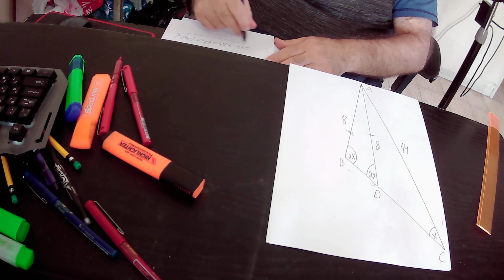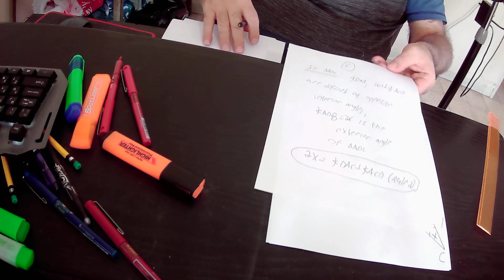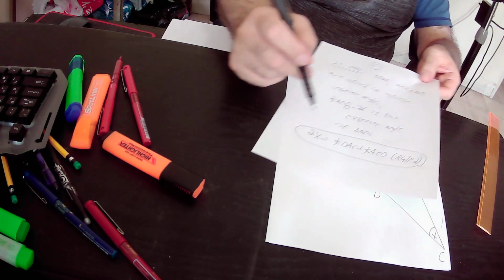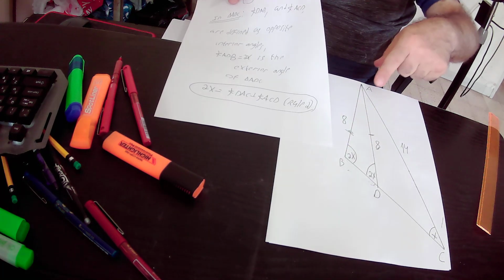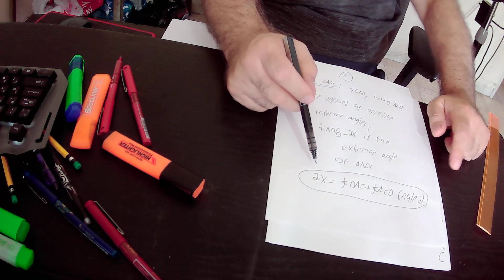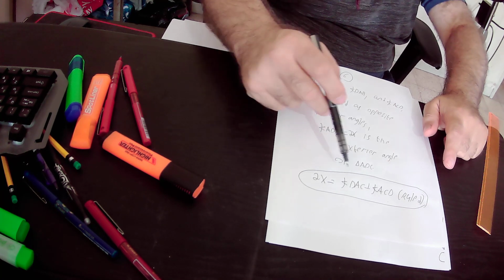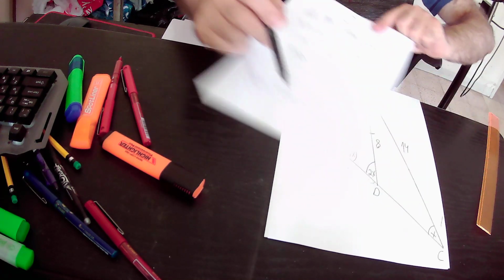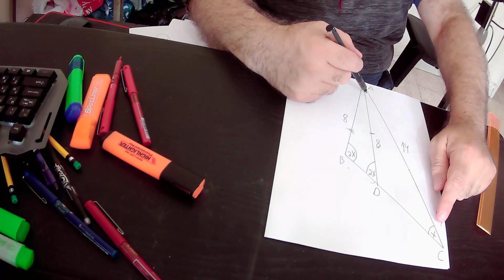Again, according to rule number 2, the exterior angle that equals 2x is equal to the sum of the two opposite interior angles, that is, angle DAC plus angle ACD.